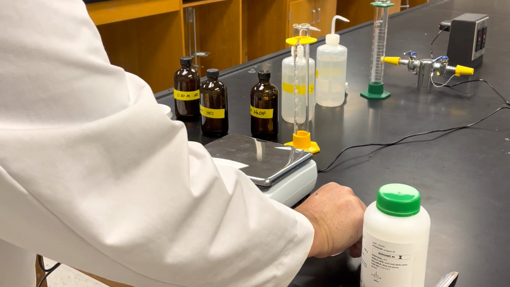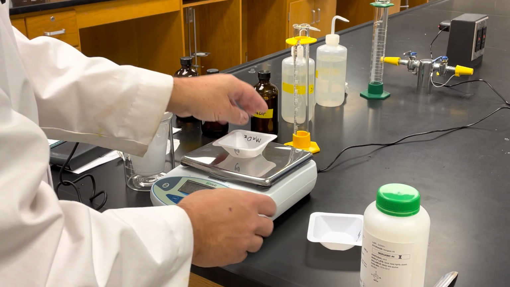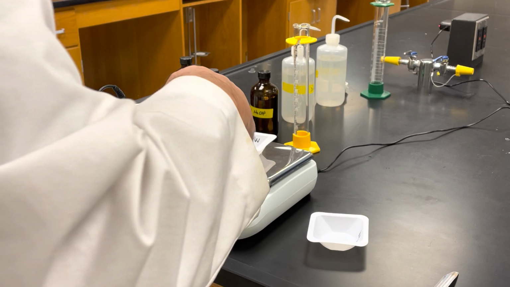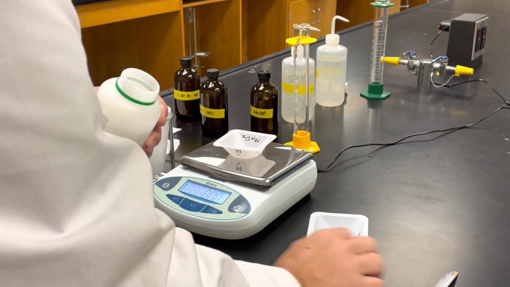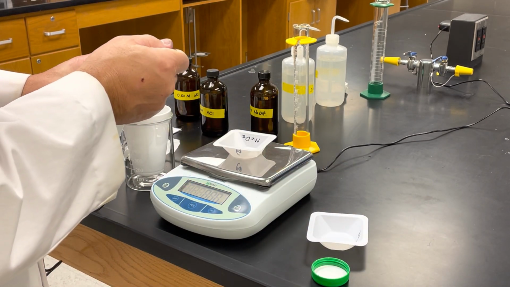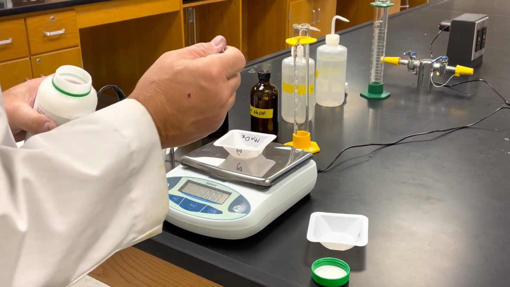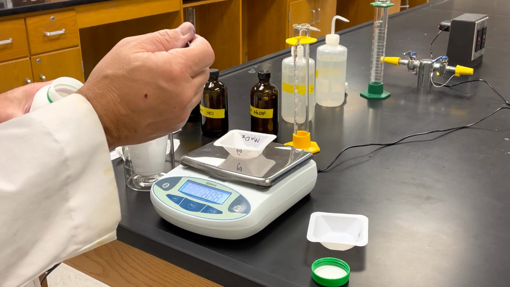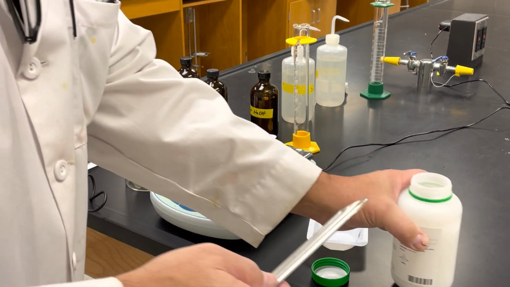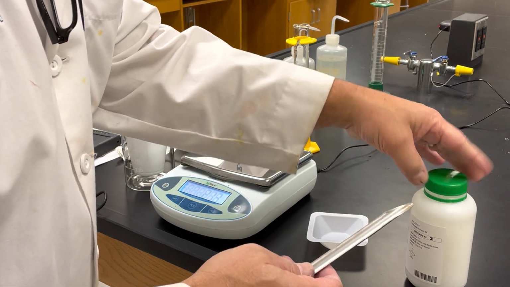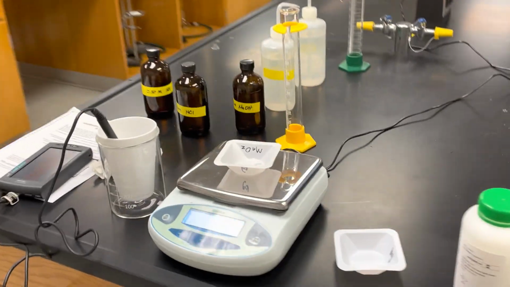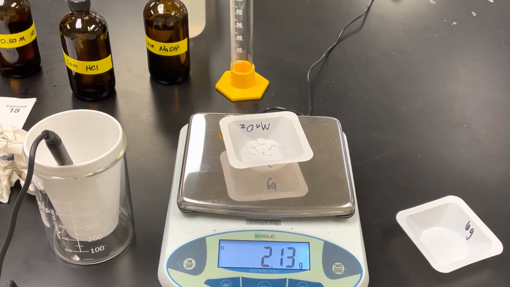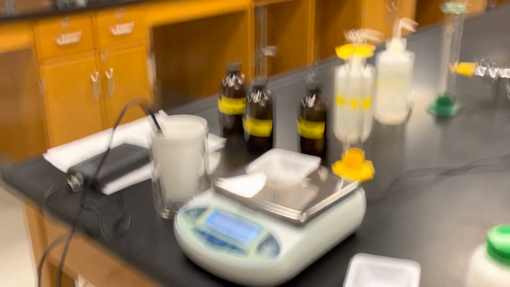So I'm going to use my weigh boat. Zero it out. Just add in my 2 grams. Okay, so there's 2.13 grams. 2.13 grams again. So that's for reaction 2, that's the mass of the sodium hydroxide.